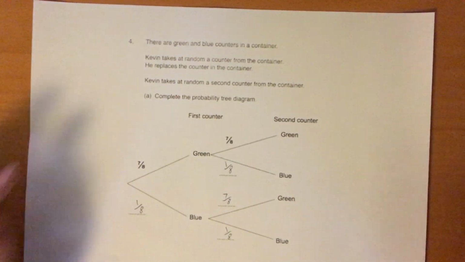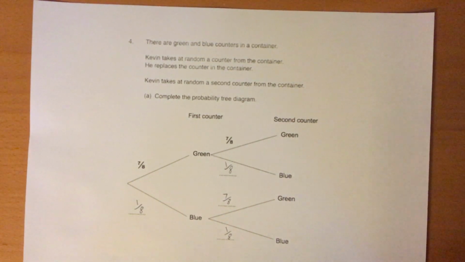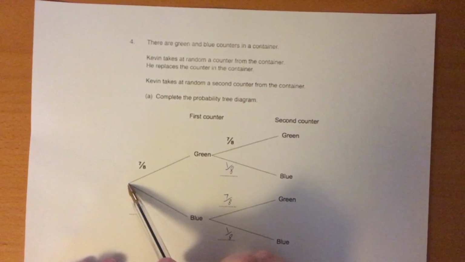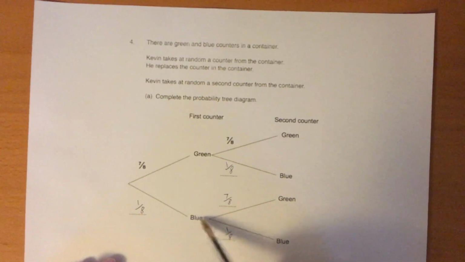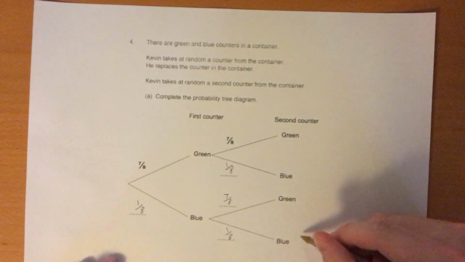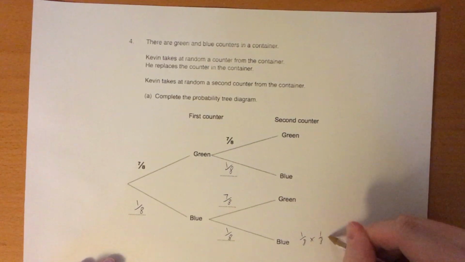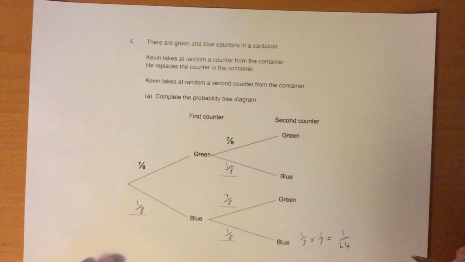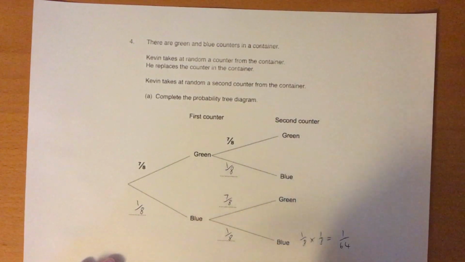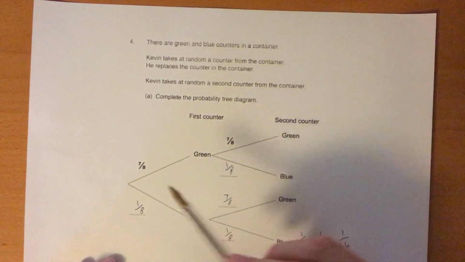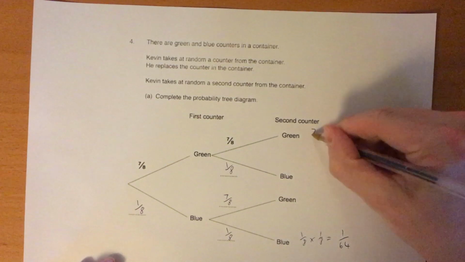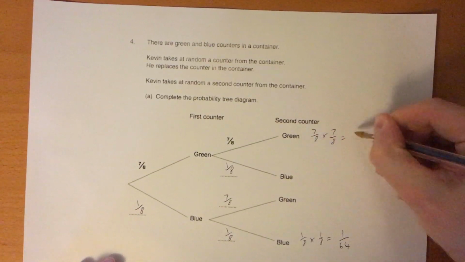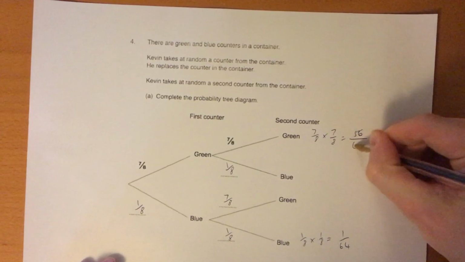So if I said, what's the probability of him picking 2 blues in a row? You'd go blue here, and then you go either there or there, because you want another blue, it'll be there. And it will be 1 over 8 times 1 over 8 equals 1 out of 64. If I wanted to know what probability it was of 2 greens in a row, I'd do green here and then followed by another green. So it'd be 7 over 8 times 7 over 8 is 56 out of 64.